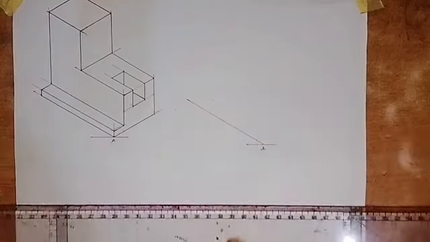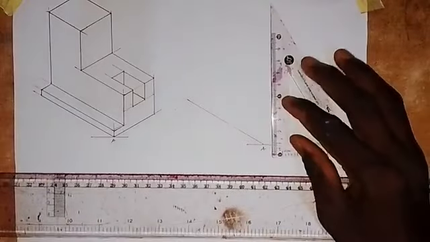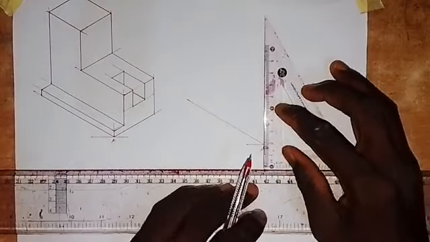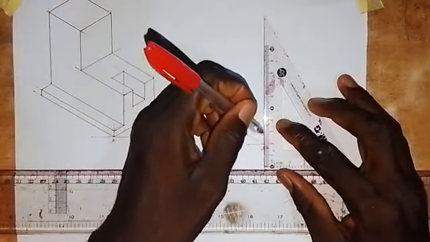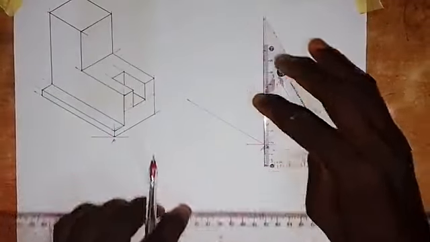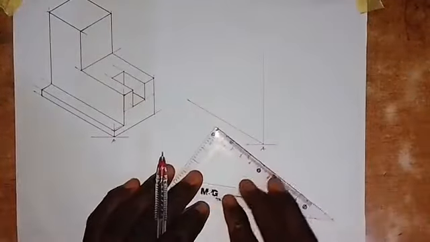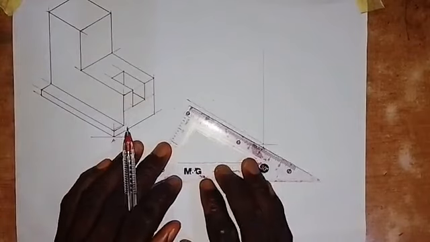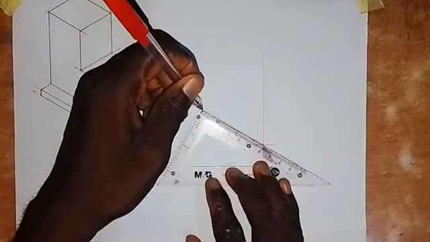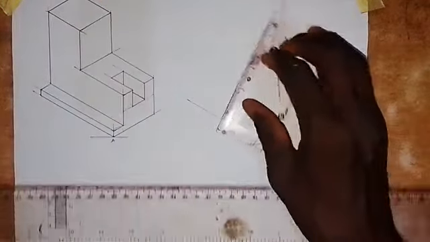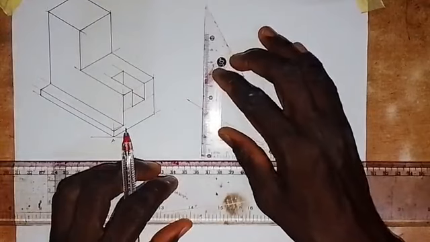From this point, we are going to draw a vertical line up. Then I'm going to take a measurement of 60 millimeters from this point, 60 millimeters from here to here. At this point also, I will draw a vertical line.